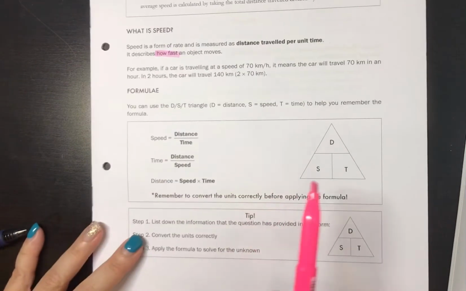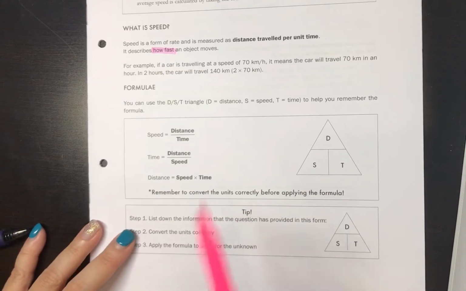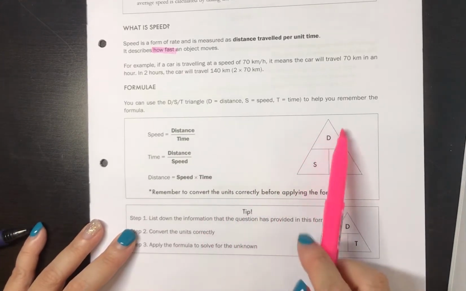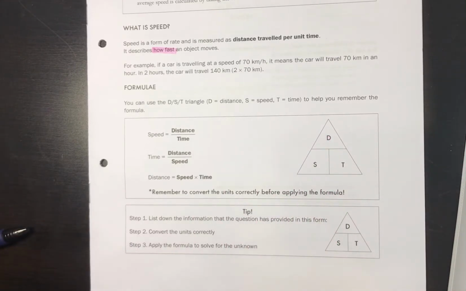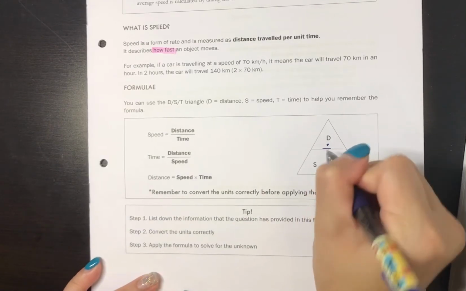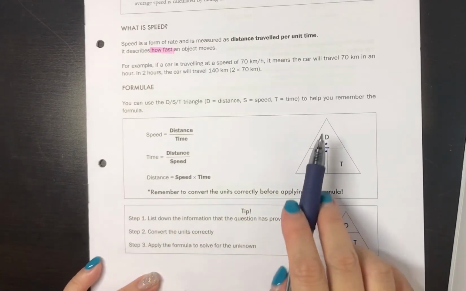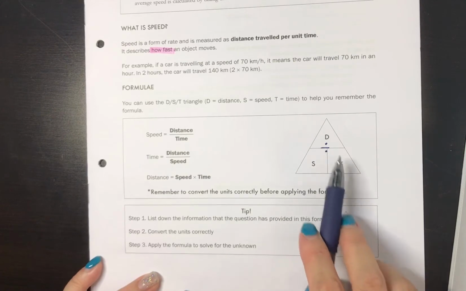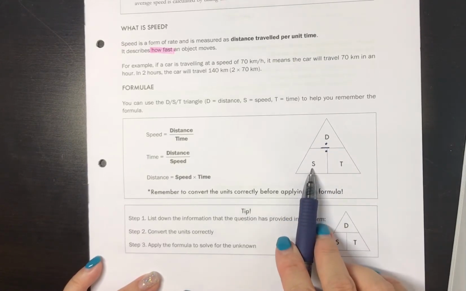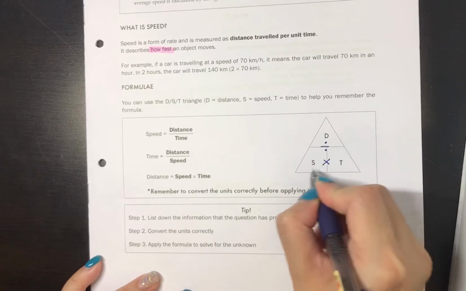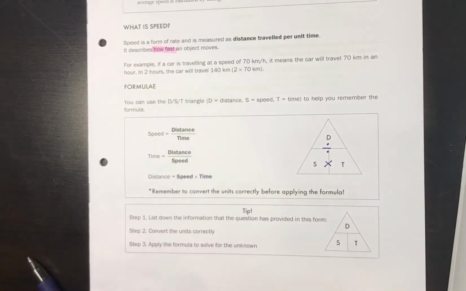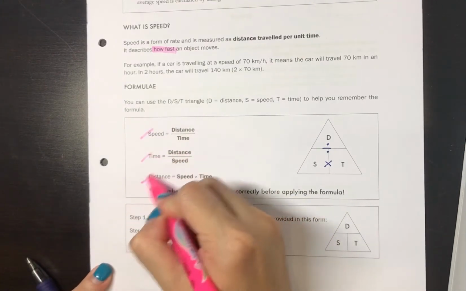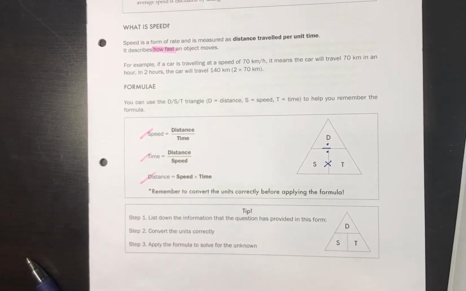So from this DST triangle, you'll be able to come up with 3 formulas. D on the top of the triangle, meaning it's the biggest, and S and T are the smallest numbers. So please help me input this. To get speed, that's distance divided by time. To get time, that's distance divided by speed. And how would you get distance? You will take speed times time. So from this triangle alone, you should be able to come up with these 3 formulas, which is what we're going to do today. Apply the formulas.